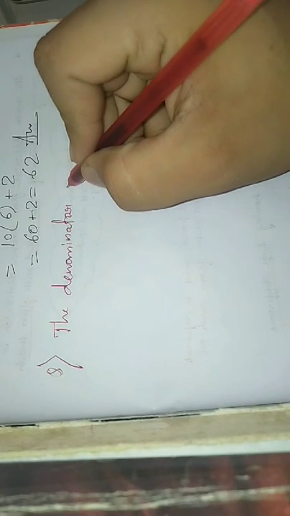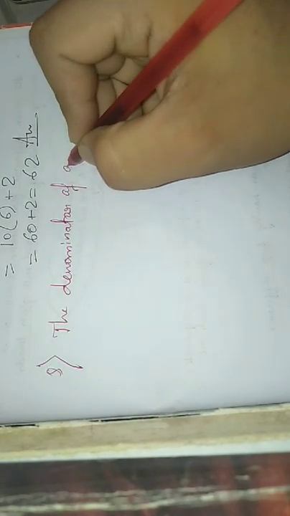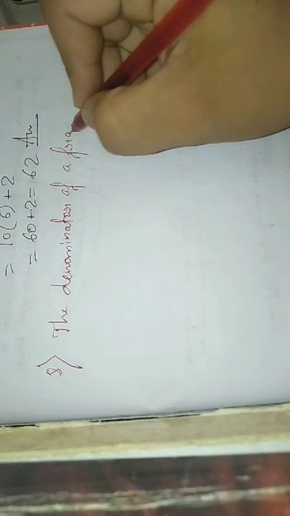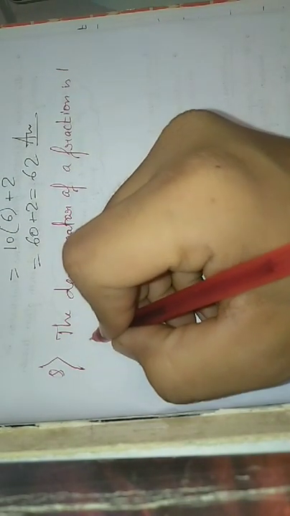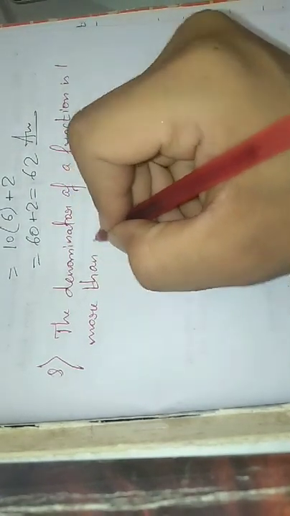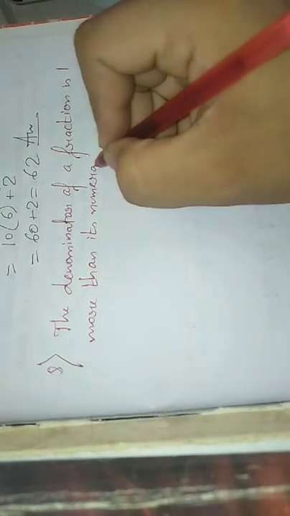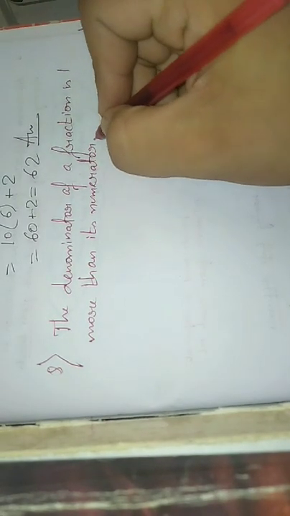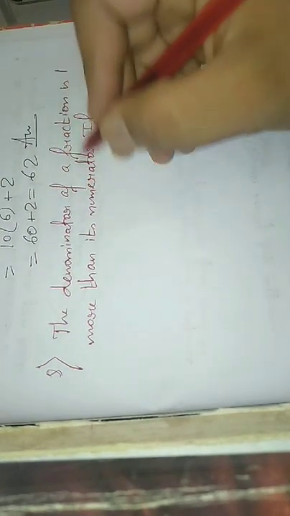of a fraction is 1 more than its numerator. So see, they have given the question and the statements are based on the numerator and denominator of a fraction. Okay, now what happens is, this is one such statement. From here we'll be forming an equation.